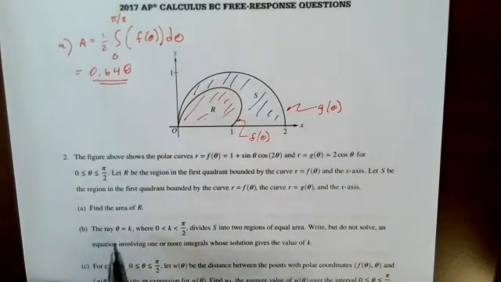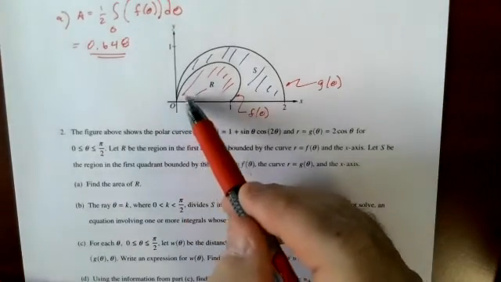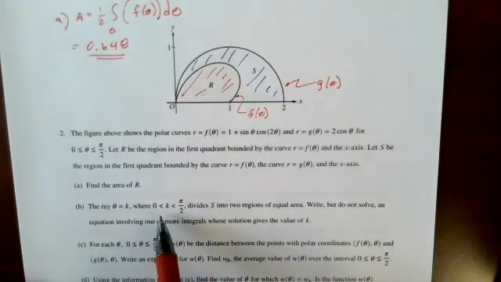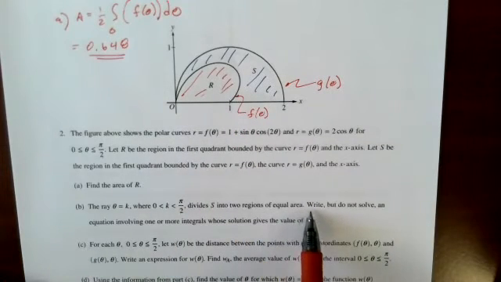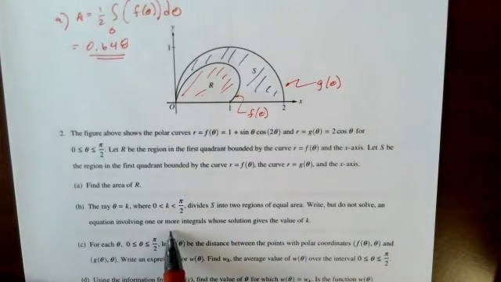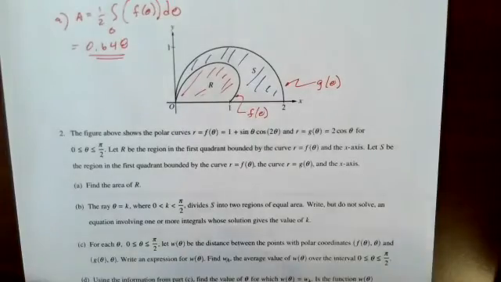The ray theta equals k looks like this, where 0 looking, right, divides S, just talking about S here, into regions of equal area. Right, but do not solve the equation involving one or more integrals and solution given the value of k. So that's theta, that's fine.